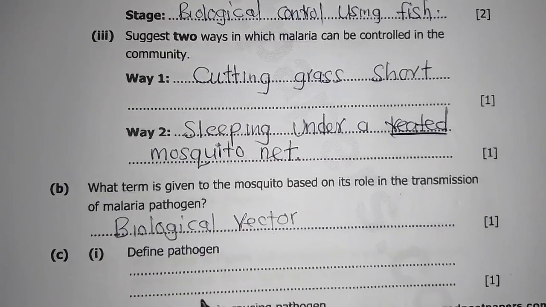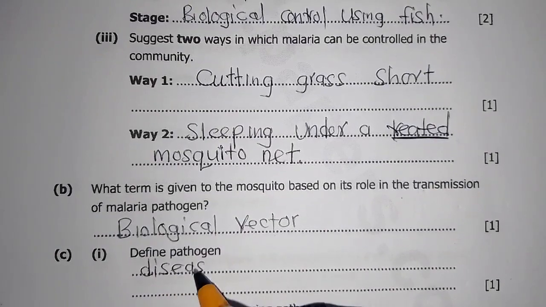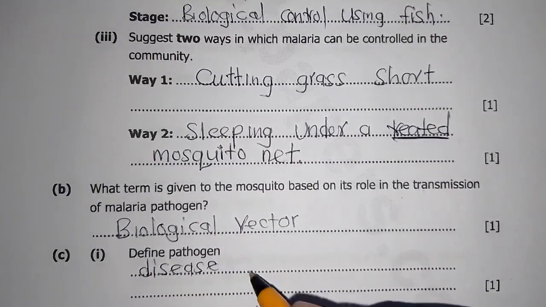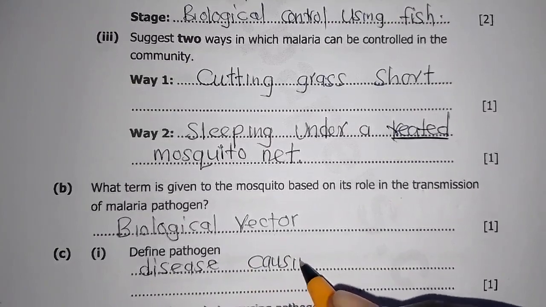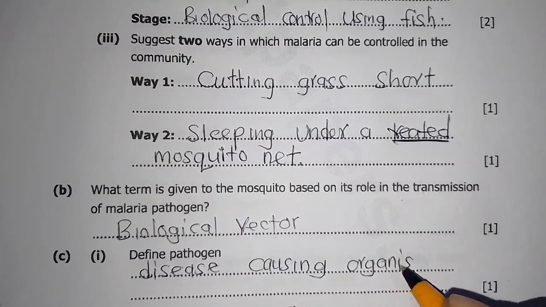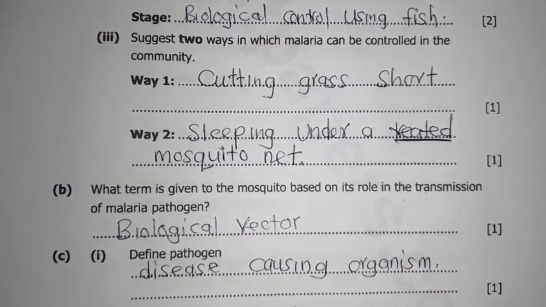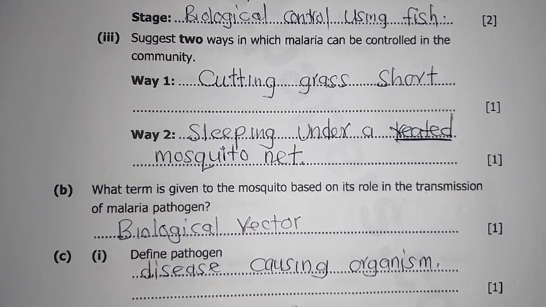So a pathogen is a what? This is just a disease. I'm going to say this is a disease-causing organism. So it causes what? It causes diseases. What is a disease? A disease is anything that makes you not feel well. So a disease is a disorder that affects the normal functioning of the body. So that is a pathogen. A pathogen is a disease-causing organism. This is just what you need to know.